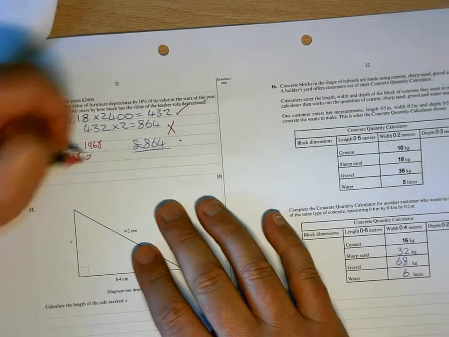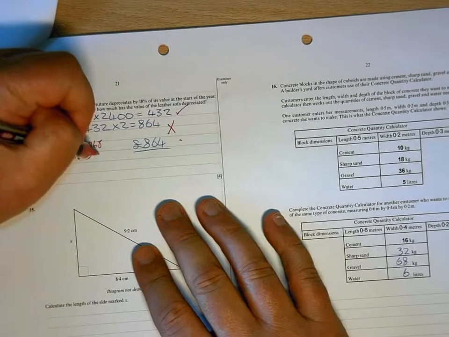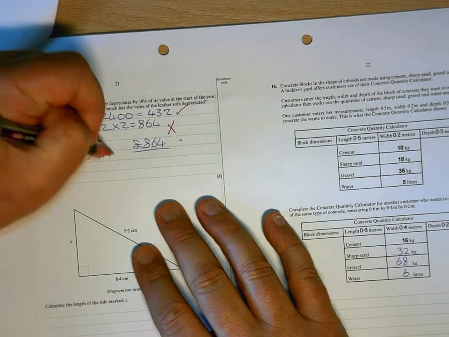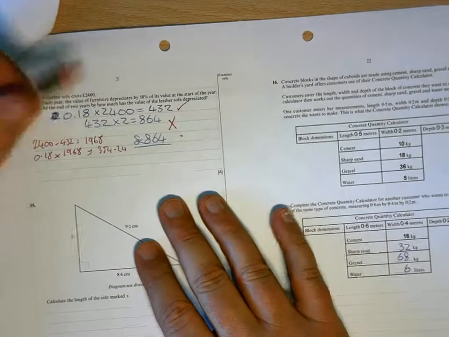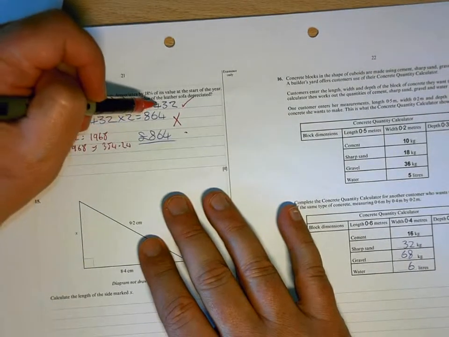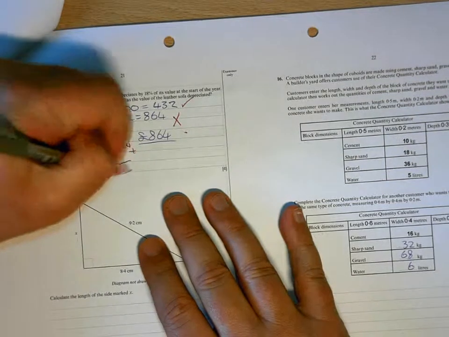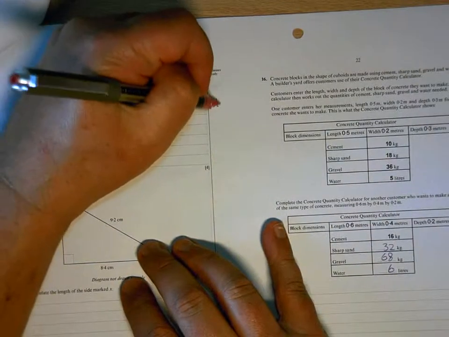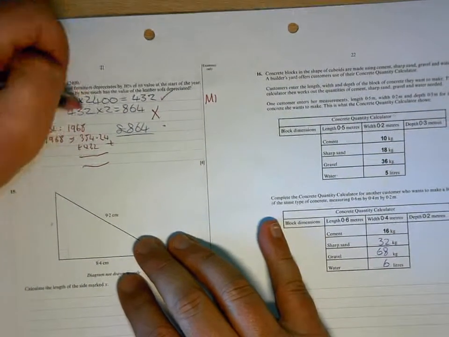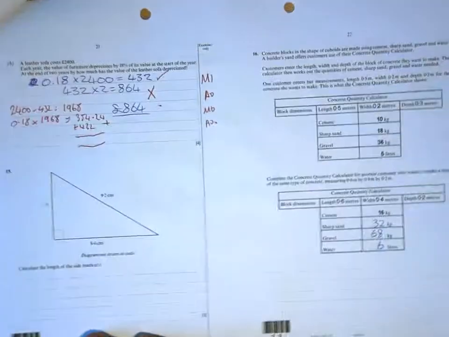So you then have to take that off. Sorry, so you then work out what that is, which is £354.24. So the total amount lost is those two added together. Okay, so you're going to get 1 mark for working out the first 18%, but then I can't give you anything else after that.